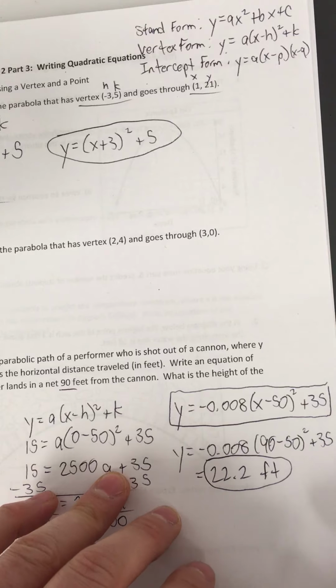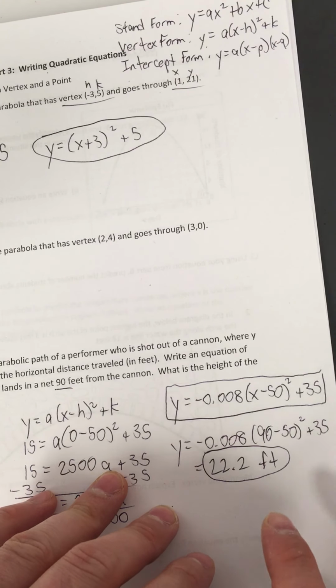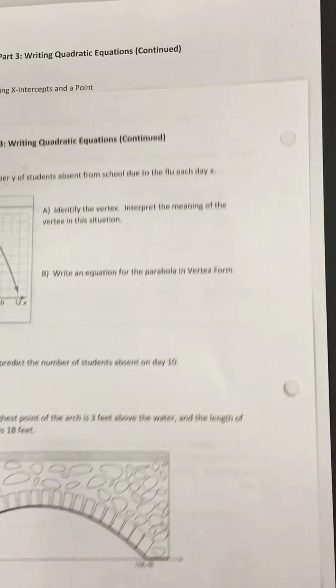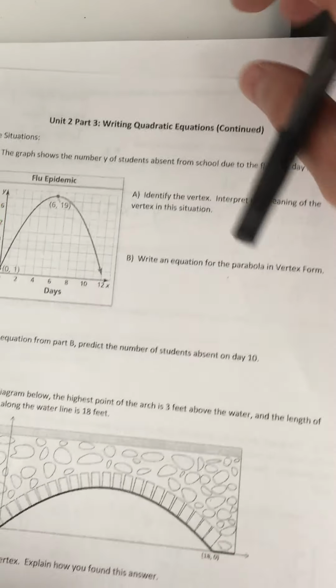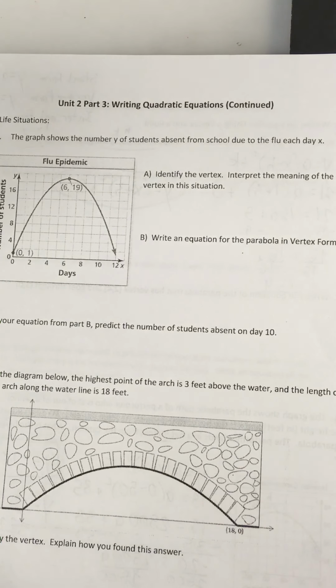Okay, so now I want you to flip that paper. Well, it's not on the back, it's just on your second page. But on the second page, this is the same thing, it's just some word problems. I want you to pause the video now, try to answer the word problems. Okay, I hope you did it. Let me show you the answers for the word problems.